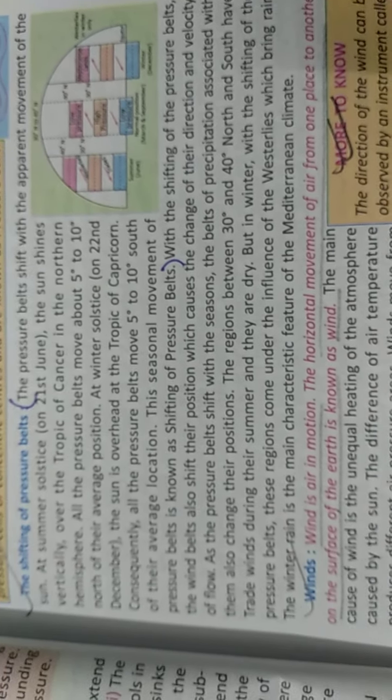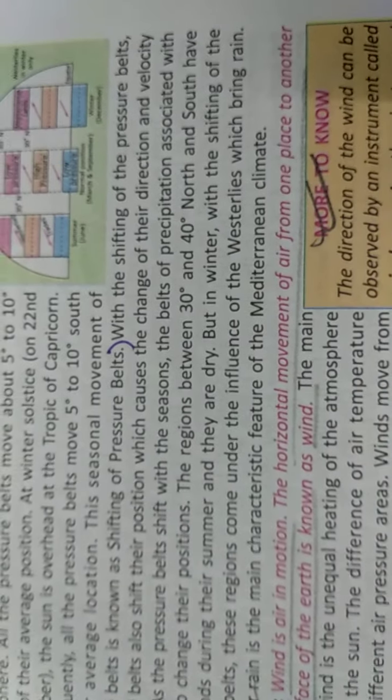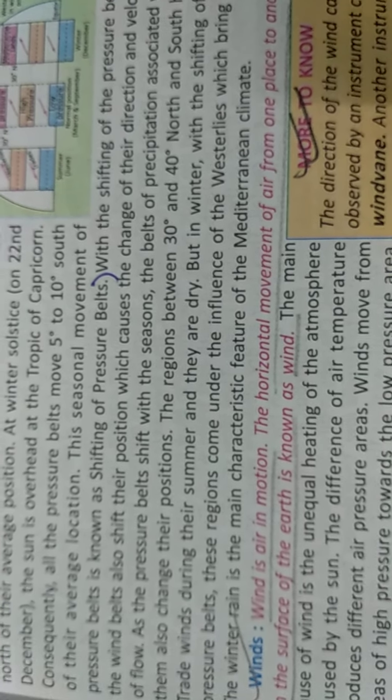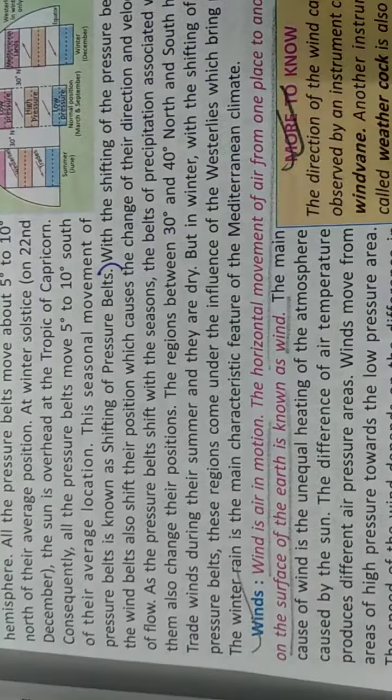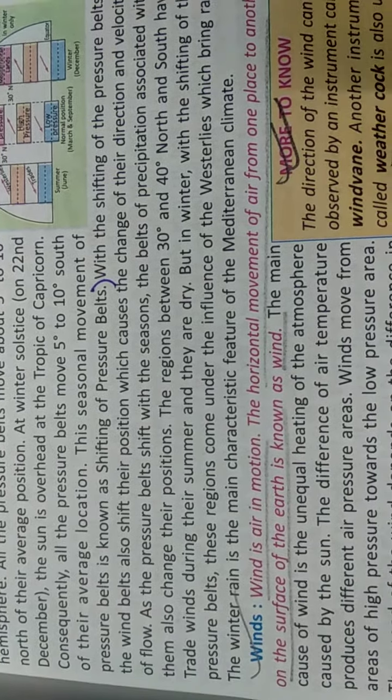With the shifting of the pressure belts, the wind belts also shift their position, which causes changes in the direction and velocity of flow of wind. As the pressure belts shift with the seasons, the belts of precipitation are also associated with them, and so they also change their position.